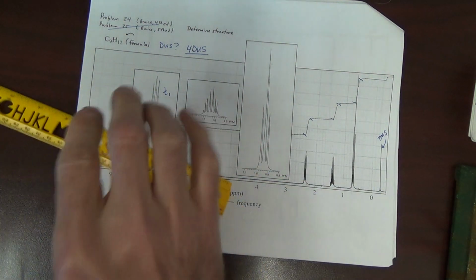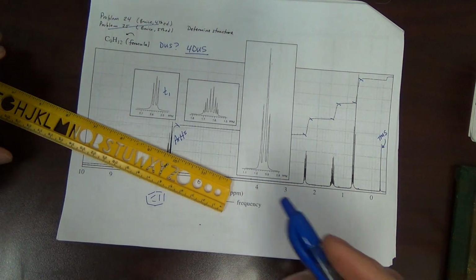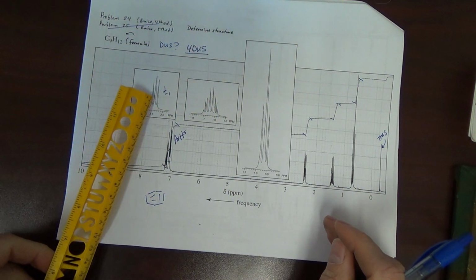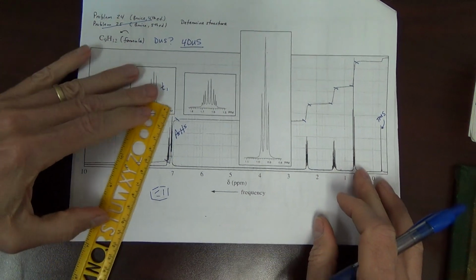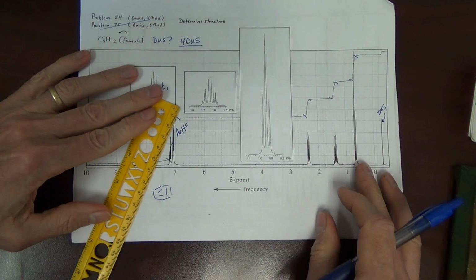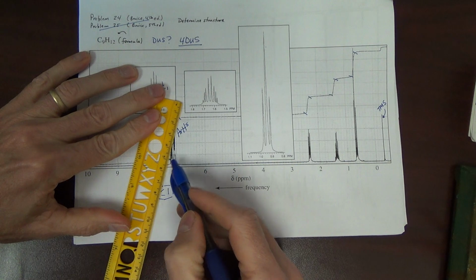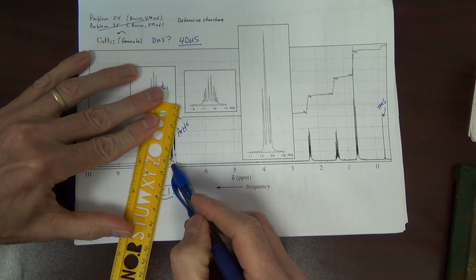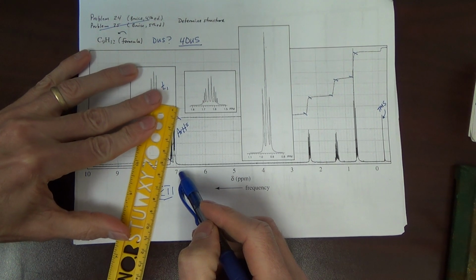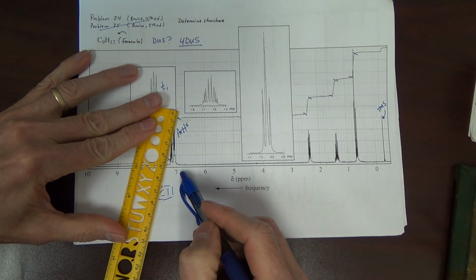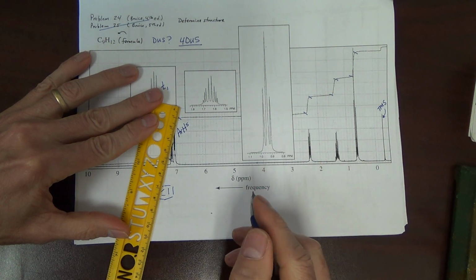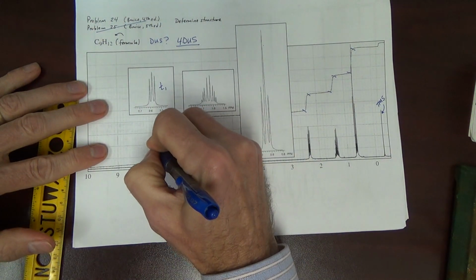My smaller ruler is hiding from me. We can use this longer one though. Let's see here. That's 1 to 5. Well, no. 1 to about... I don't know, roughly about 4.5.